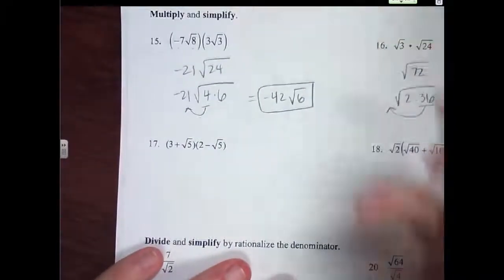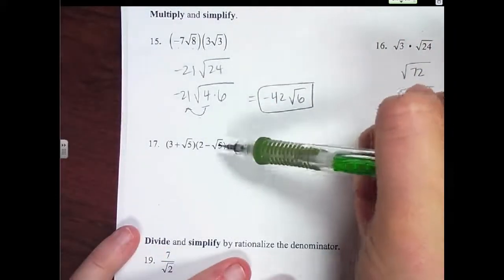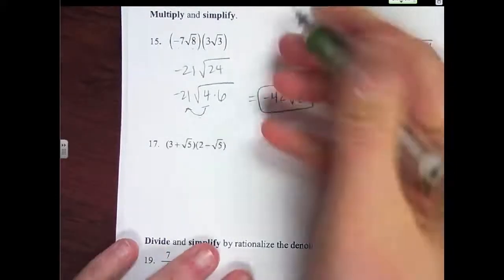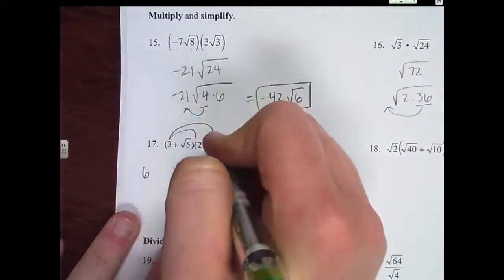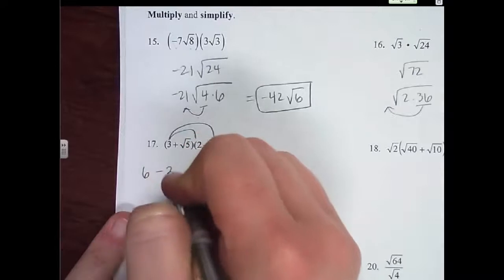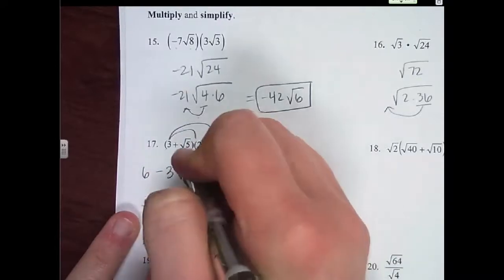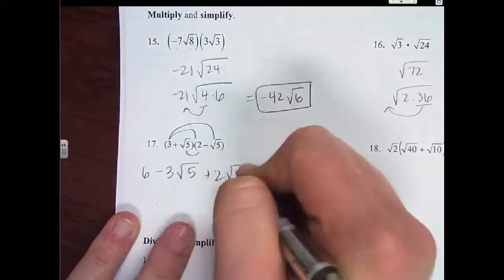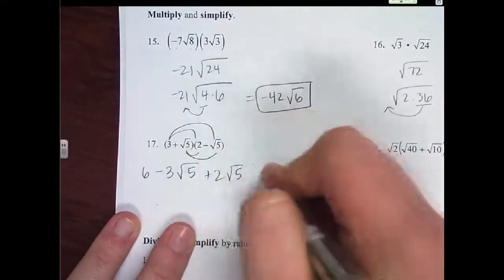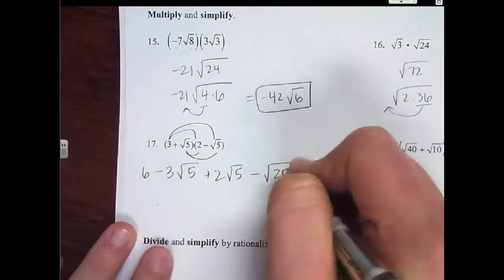17 is a foiling one. So the difference between 15 and 17, this one's got plus and minus. This is where I'm going to foil. So 3 times 2 is 6. 3 times negative root 5 is negative 3 root 5. Then I go here. Root 5 times 2 is positive 2 root 5. And root 5 times negative root 5 is negative root 25.